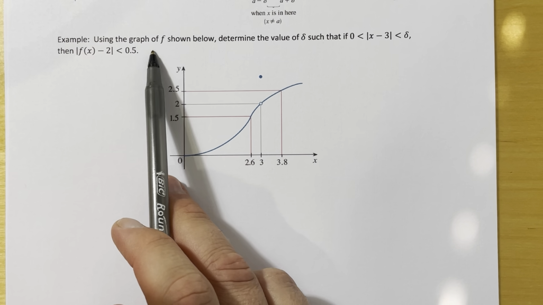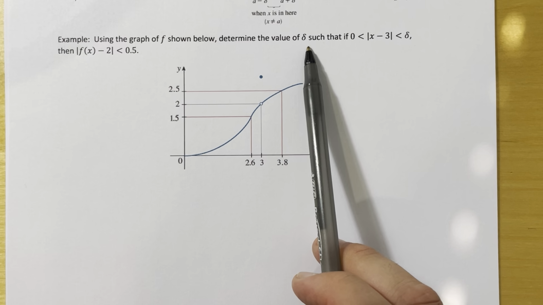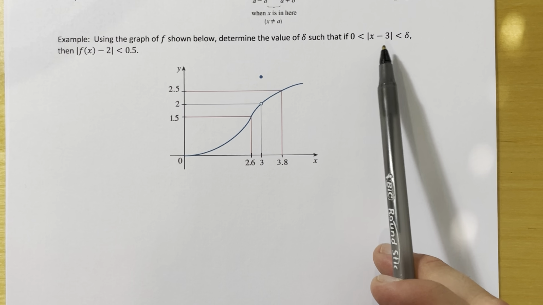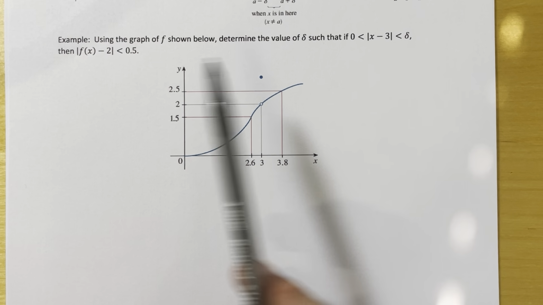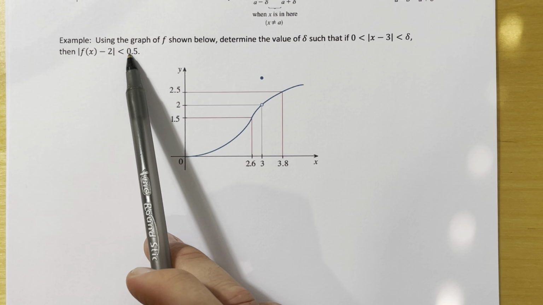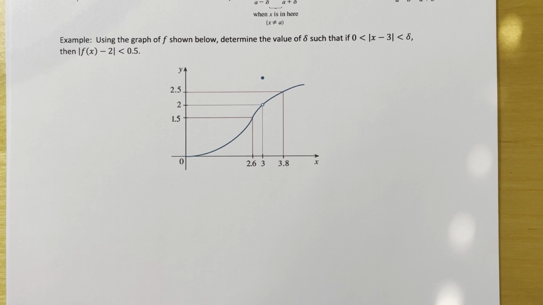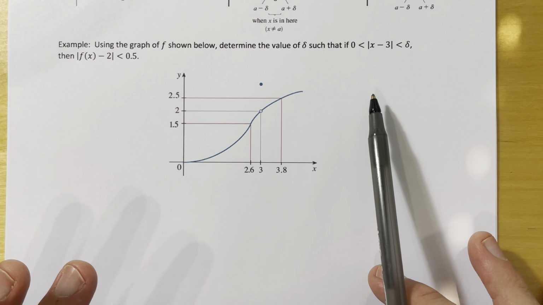So it says, using the graph of f shown below, right here, determine the value of delta such that if the absolute value of x minus 3 is greater than 0 but less than delta, then the absolute value of f of x minus 2 is less than 0.5. And remember, we're using the precise definition of a limit here to interpret what these different values mean.